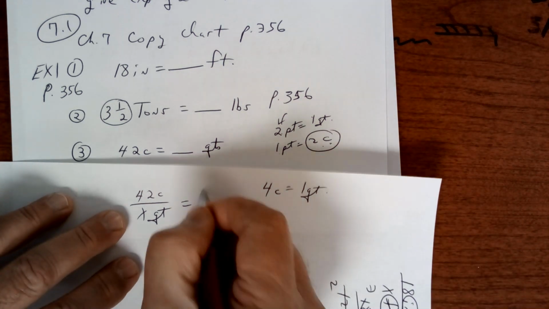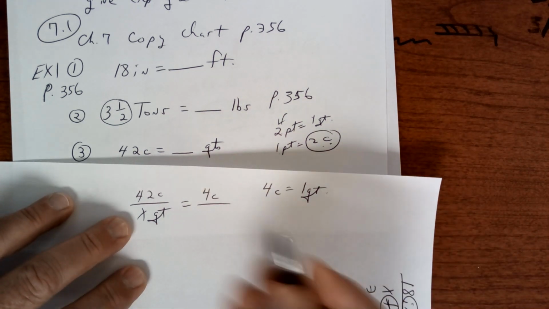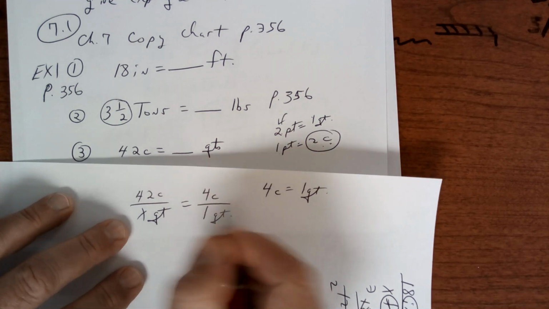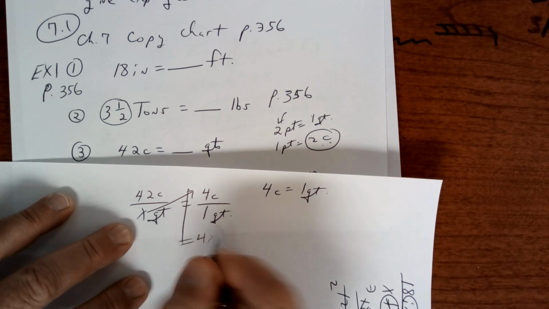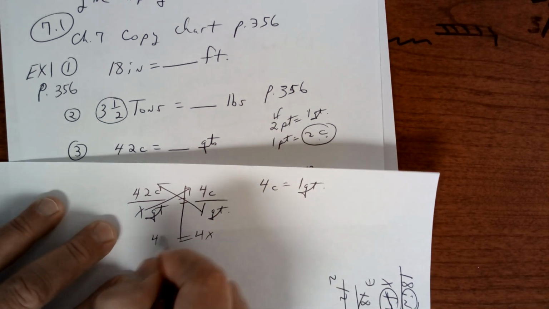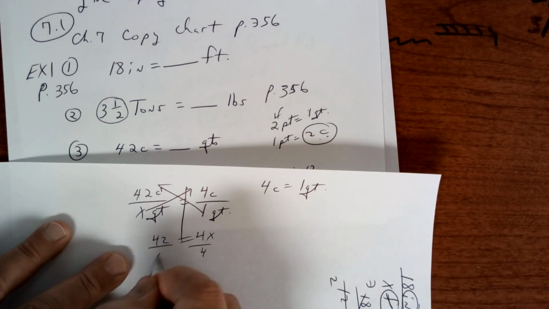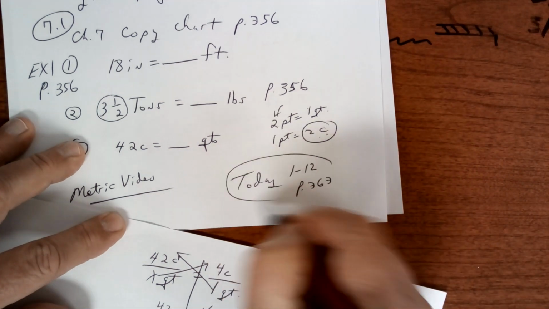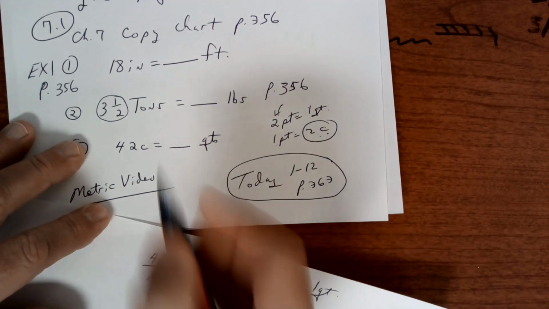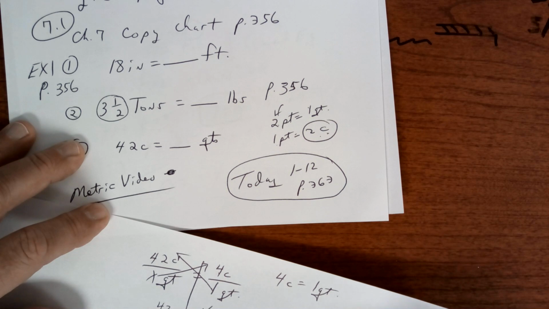So you're going to say 4 cups is equal to 1 quart. And then you're going to cross multiply. So this is going to be 4 times x is 4x, and then 1 times 42 is just 42, and then you're going to divide by 4. Get your calculator, and whatever you get is your answer. Today you have this work, 1 through 12, copy them down. We're going to watch a video on the metric system.